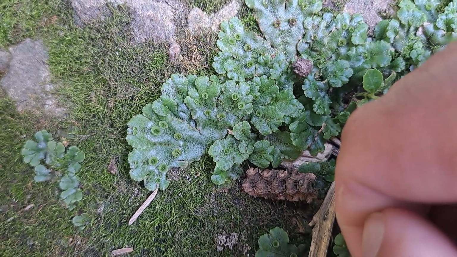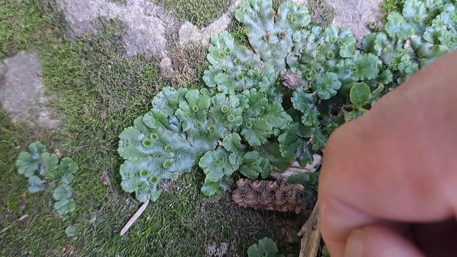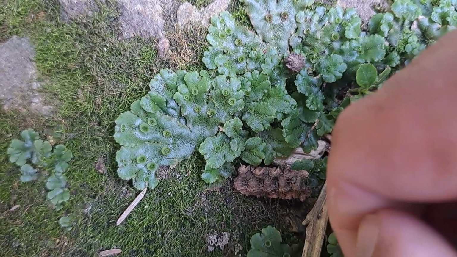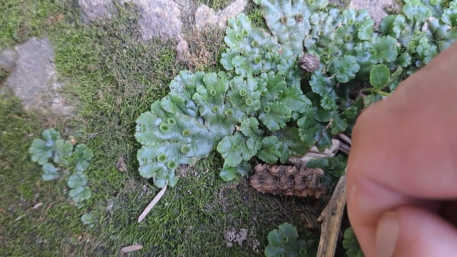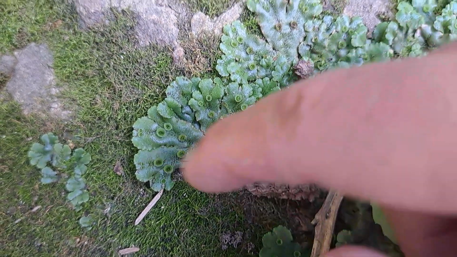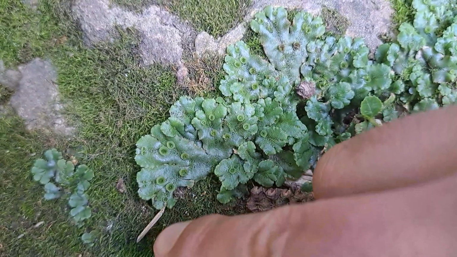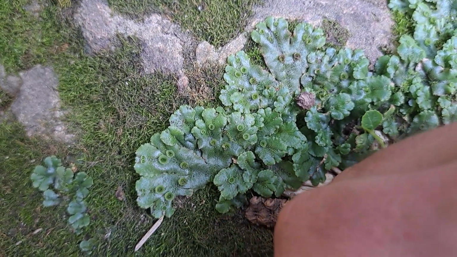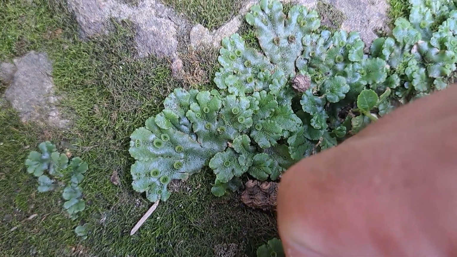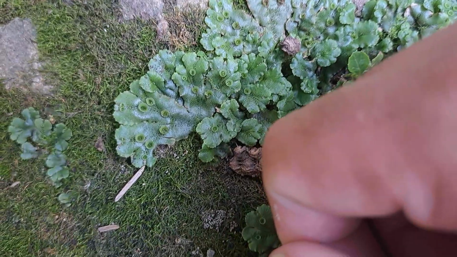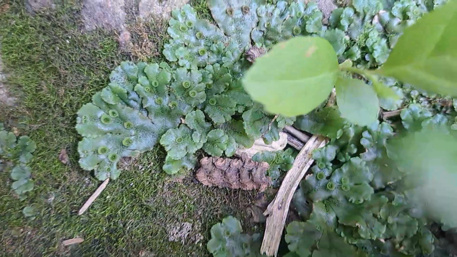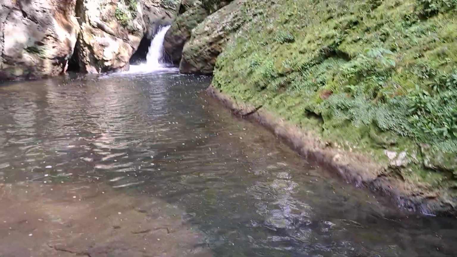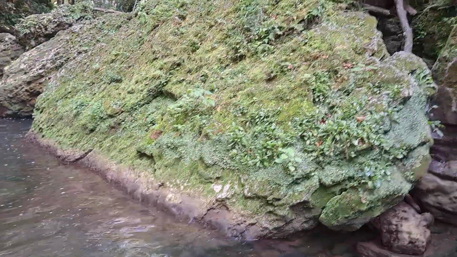Now, same thing. It starts out as a gametophyte, and then it develops a sporophyte throughout its life cycle. In particular, these are most likely males, given how flat each individual plant is. If it was a female, they would have a bit more finger-like projections protruding from the liverwort itself. But yep, that is a common example of a liverwort.